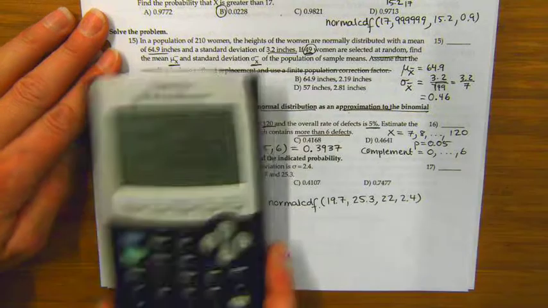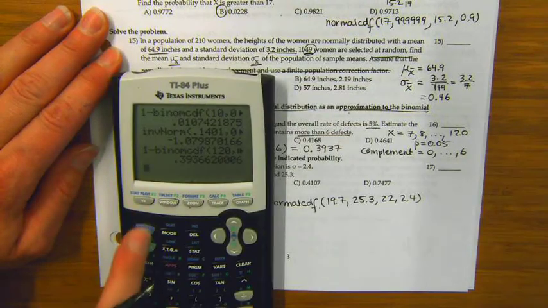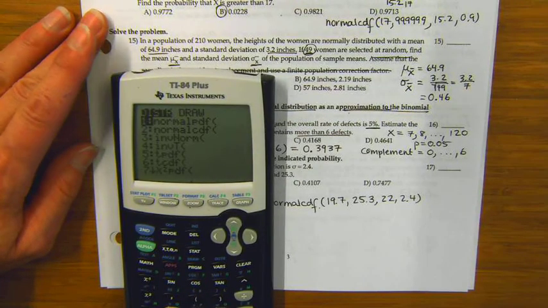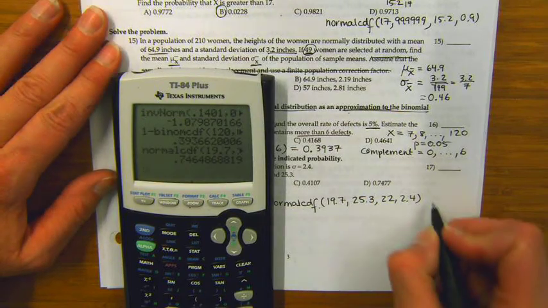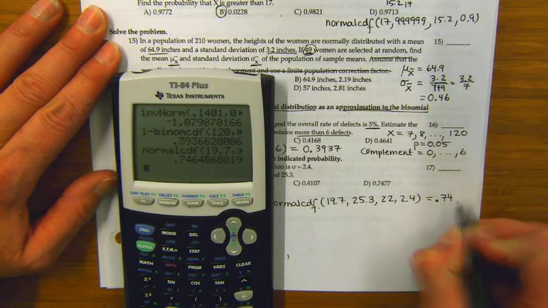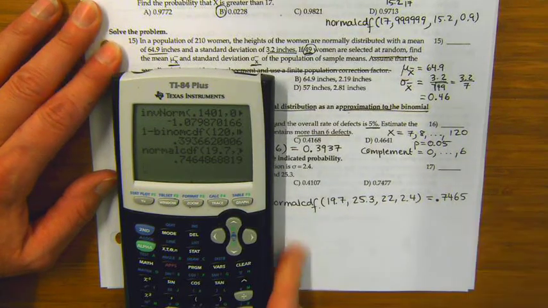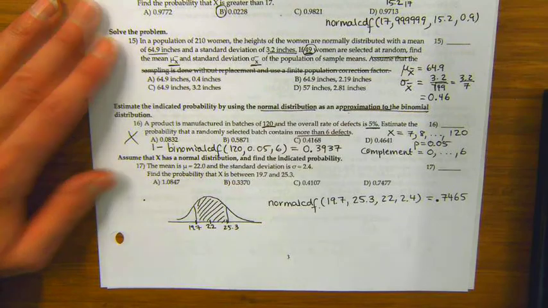So normal CDF, which we find under second vars, with a lower bound of 19.7, an upper bound of 25.3, a mean of 22, and a standard deviation of 2.4. We have a probability of 0.7465. Probability is always to 4 decimals.